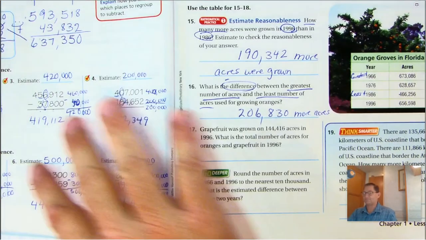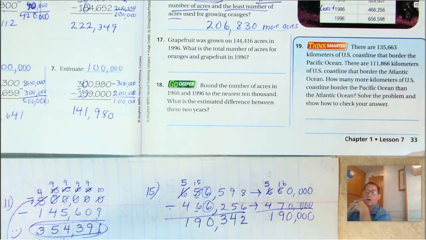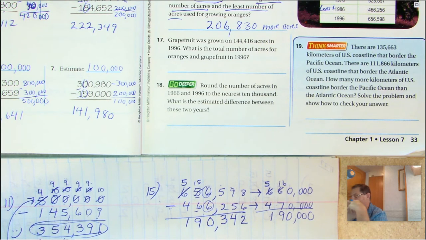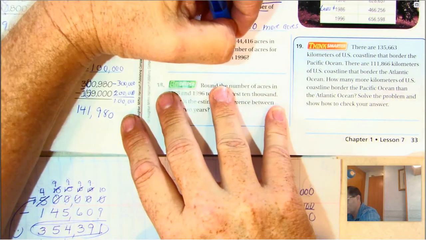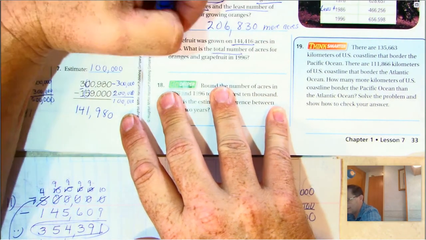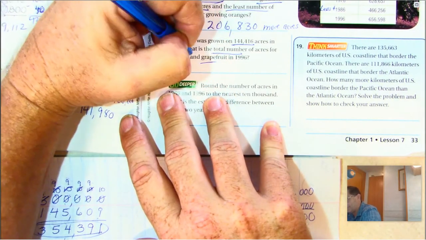17. Grapefruit was grown on 144,416 acres in 1996. What is the total number of acres for oranges and grapefruit in 1996? So total number in 1996, oranges and grapefruit.